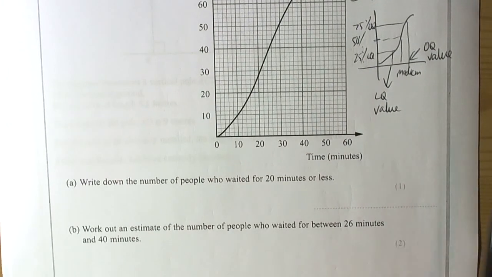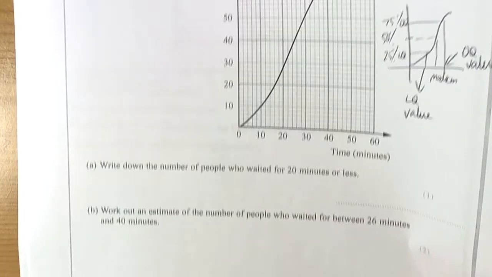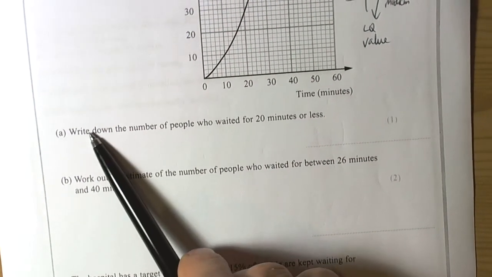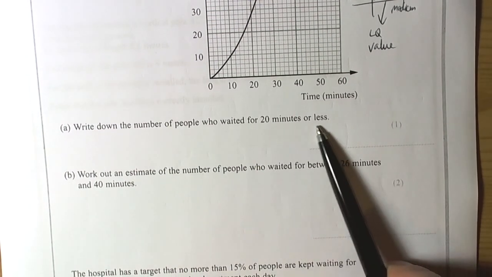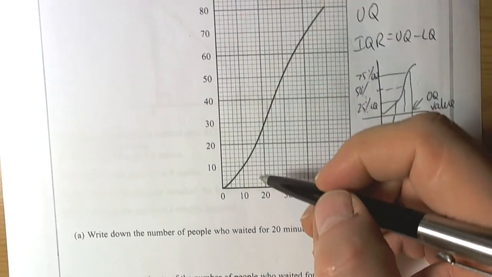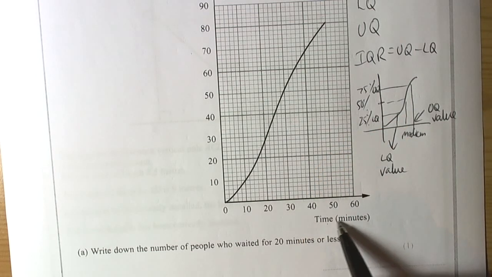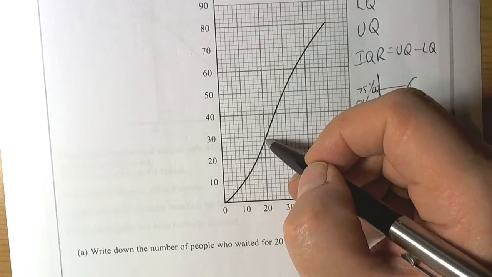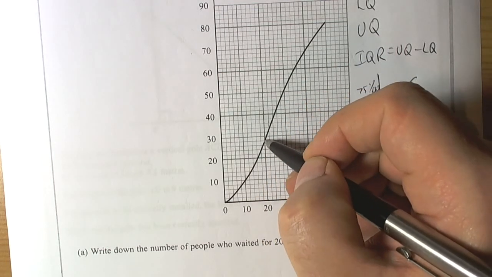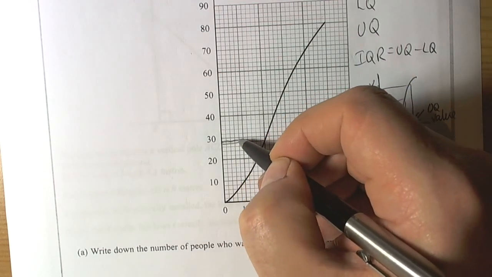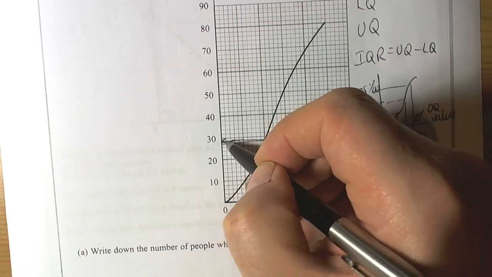So let's have a look at the interpretation. What does it actually want us to do for this question? So they're saying write down the number of people who waited for 20 minutes or less. Well, that means we come to the graph. 20 time is on the bottom there, so 20 minutes comes to this point here, and we come across and we read off carefully what that is.